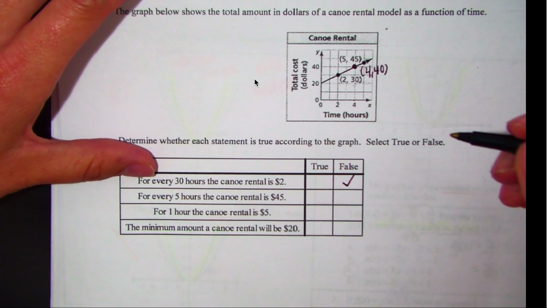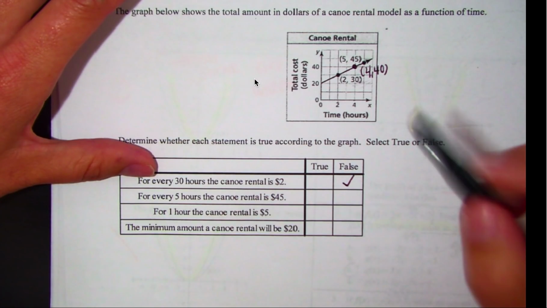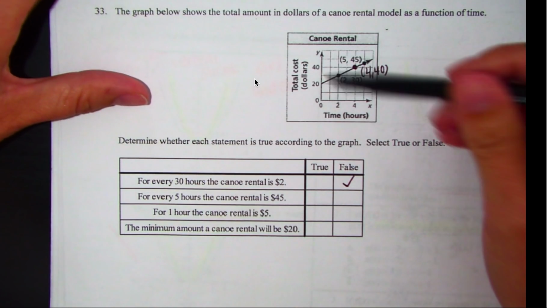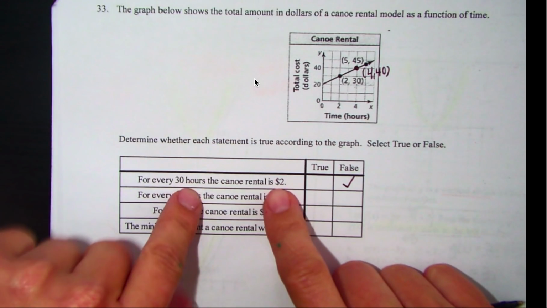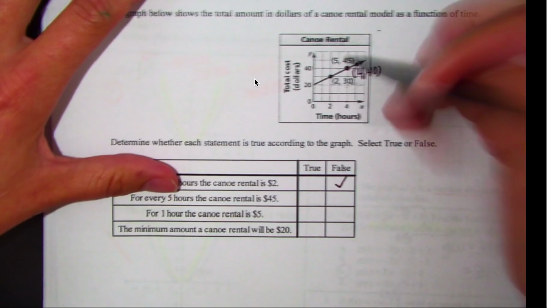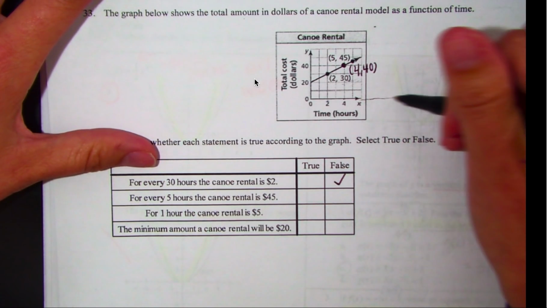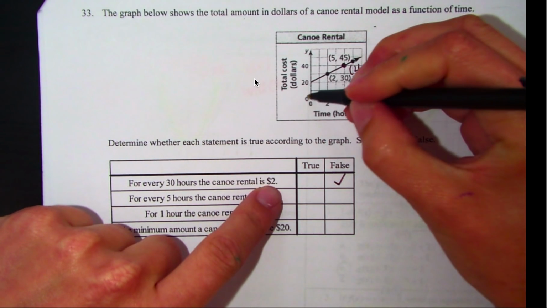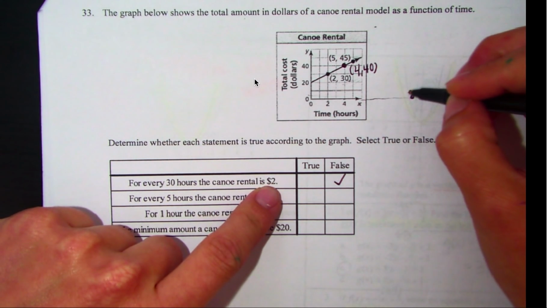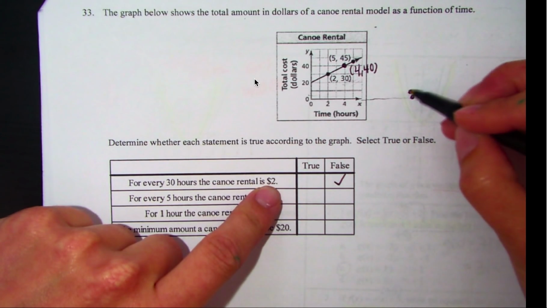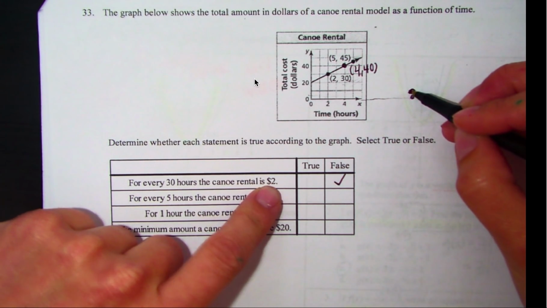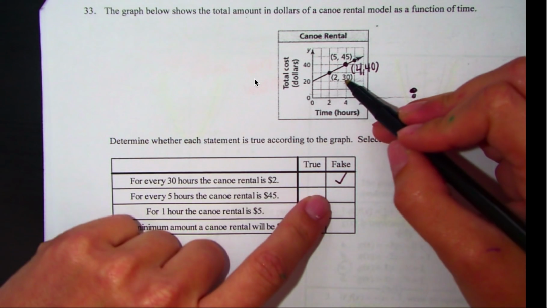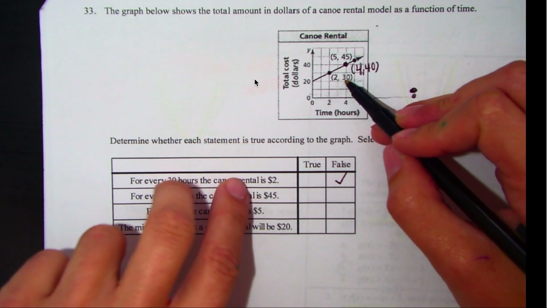It's no, not every 30 hours. Oh, I see what they did. Every 30 hours. Okay, no. They switched these. 30 hours would be way over here. 30 hours, and then $2 would be like over here. If we follow this line, no way is it going to pass through this point over here. So no, that is just so wrong. For 2 hours, it's $30. They had those switched, so don't do that.